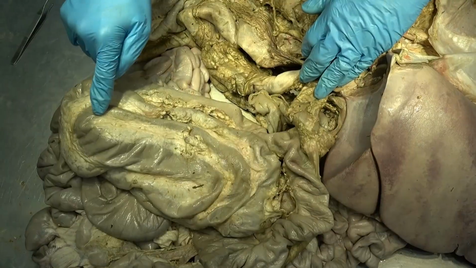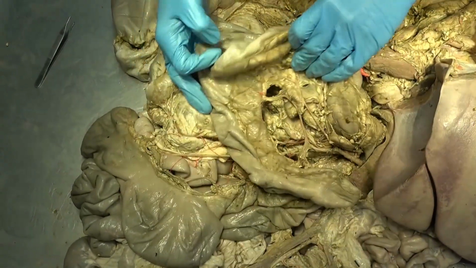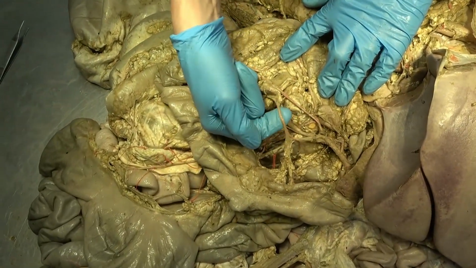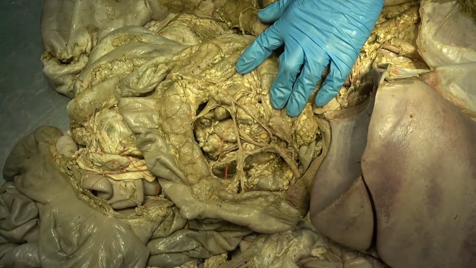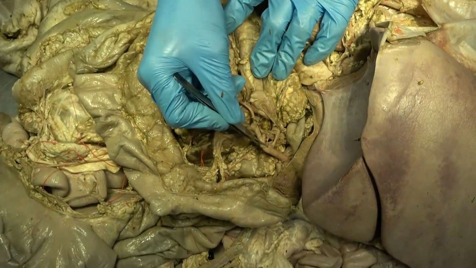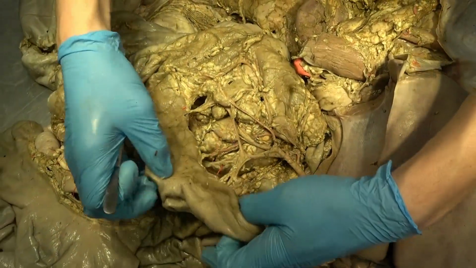Now, the centripetal gyri, as well as the proximal loop of the ascending colon, are all supplied by colic branches of the ileocolic artery. So in the bovine, we see our ileocolic artery right here with all of these colic branches.